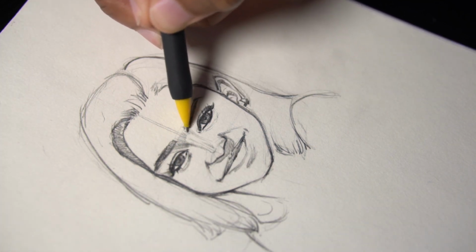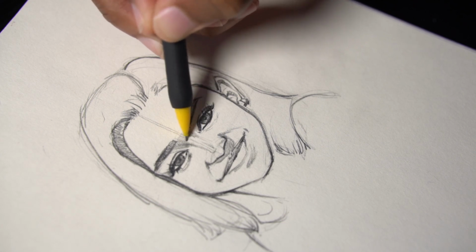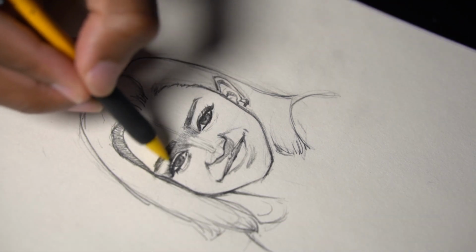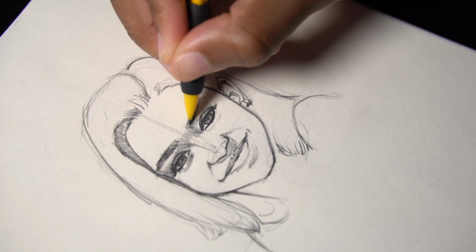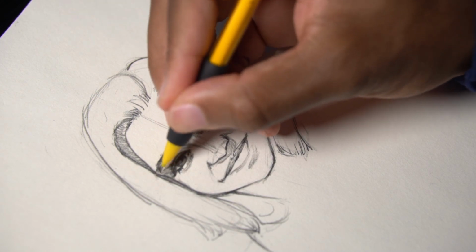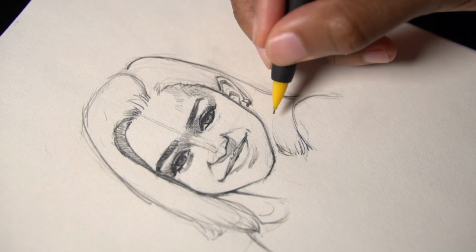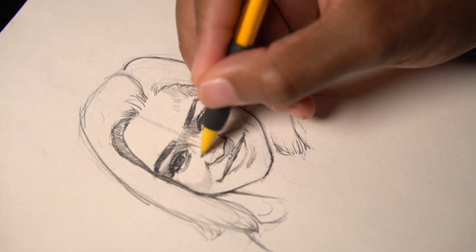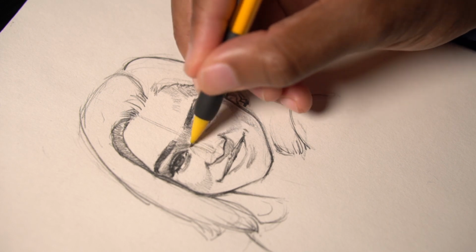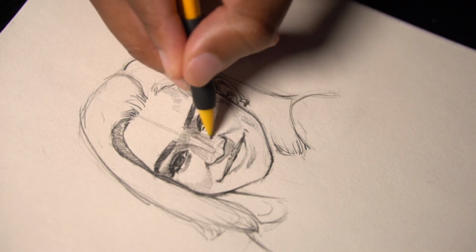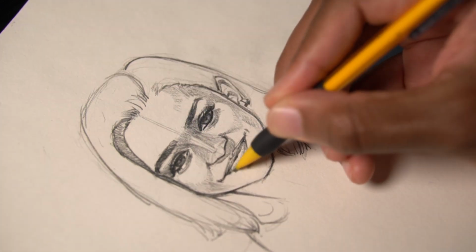So now this is the third step where I do the shading and add in the darker details. In this video, I'm not going to go too in depth on the shading, just to keep the video simple, but this is where your reference really comes in handy. You need to understand where the light hits the face and where the shadows form, and then you add in your shading. But a tip would be to always keep your strokes light and slowly build up the darkness as you go.